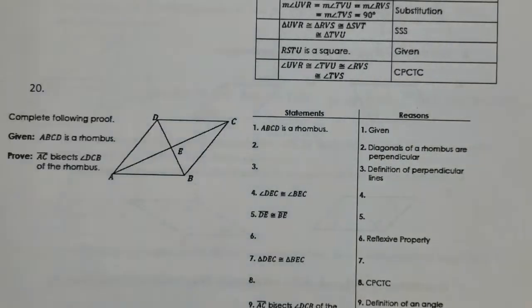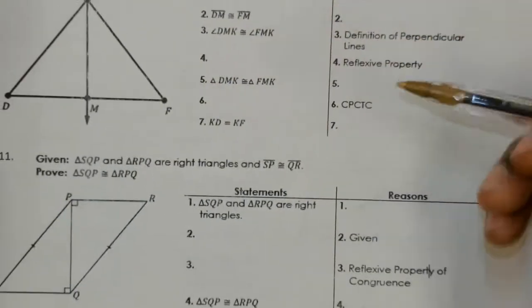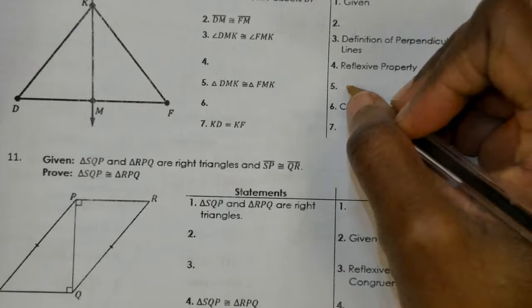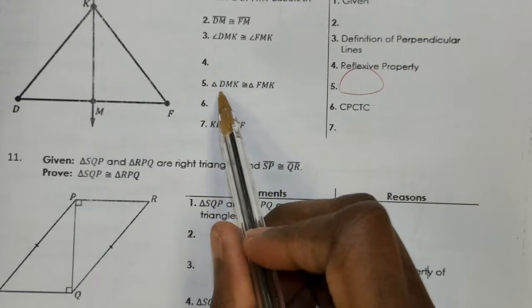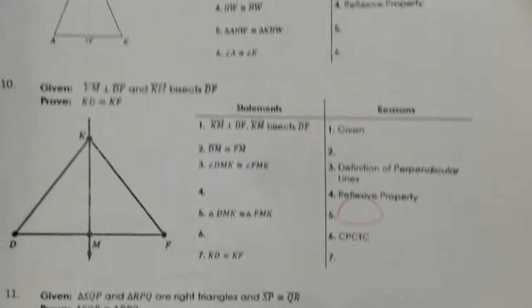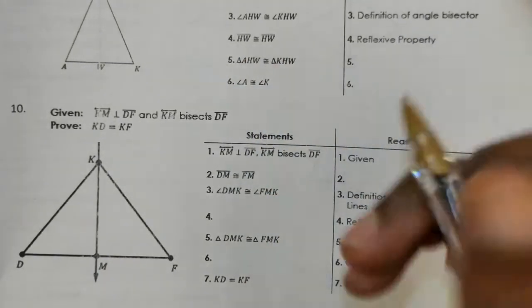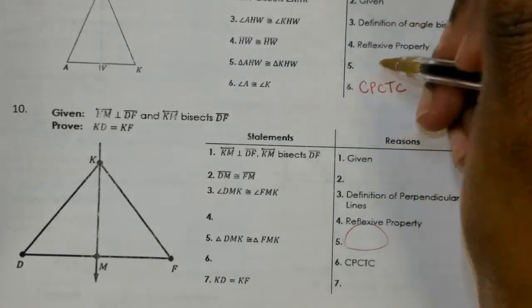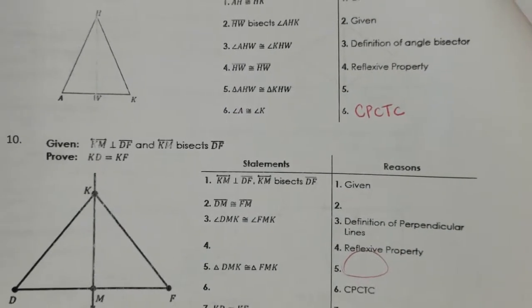So I see a CPCTC here, which means right before it needs to be one of the 5 ways to prove triangles congruent, which it is because the triangles are congruent here on 10. I see triangles being proven congruent here, so I know this last statement is going to be CPCTC, even if I don't know yet which of the 5 ways proves it congruent.